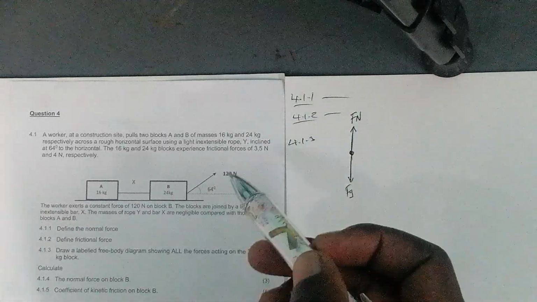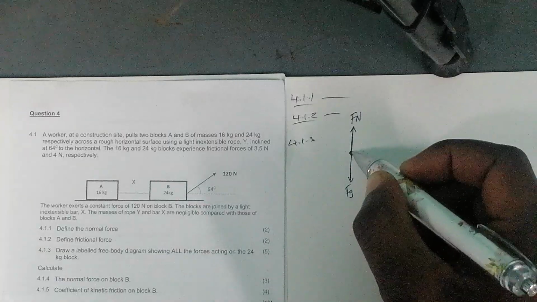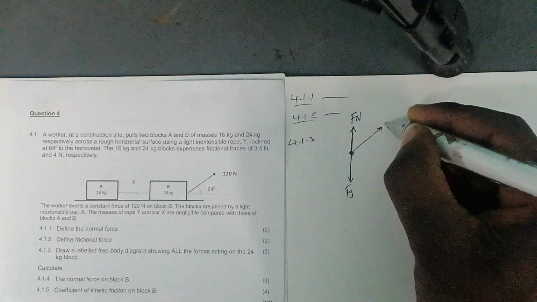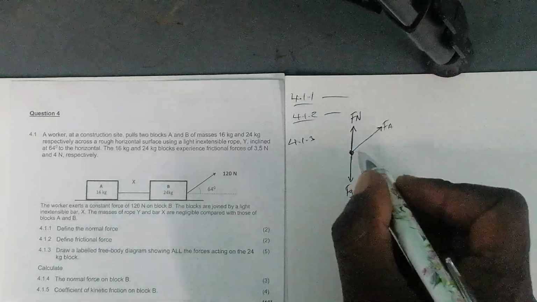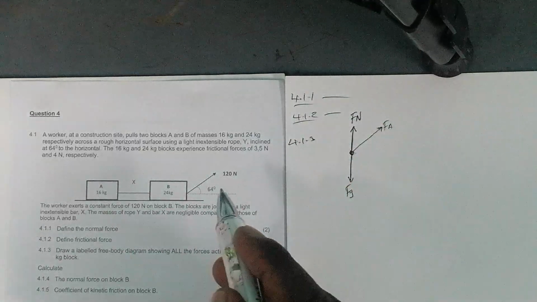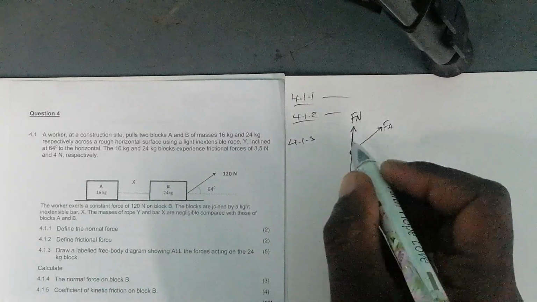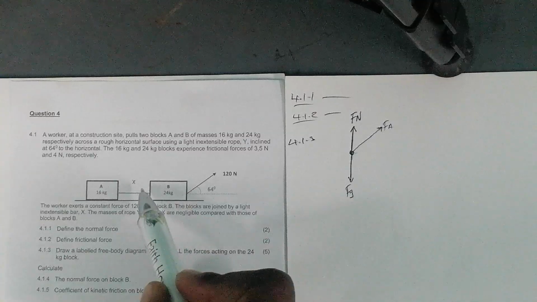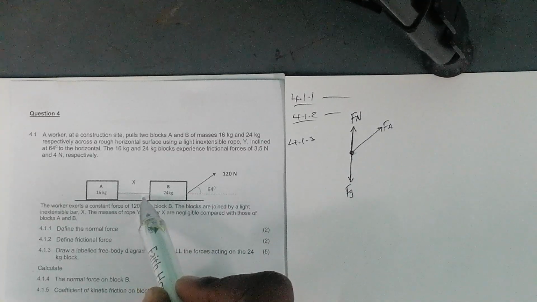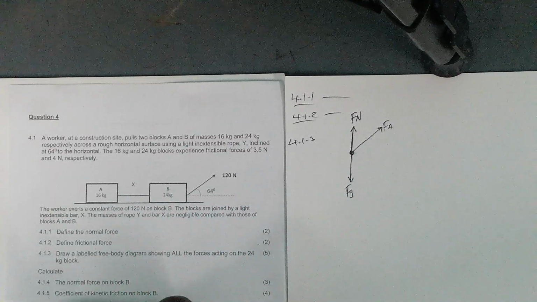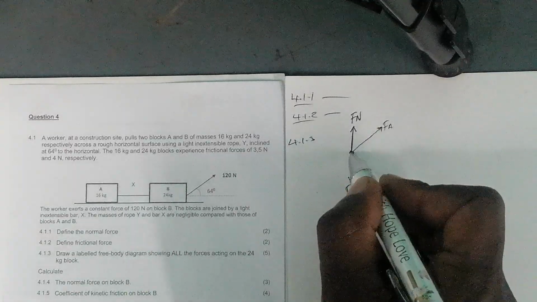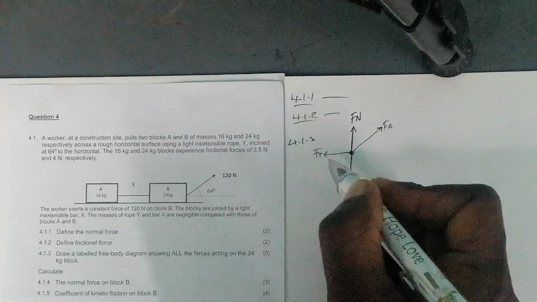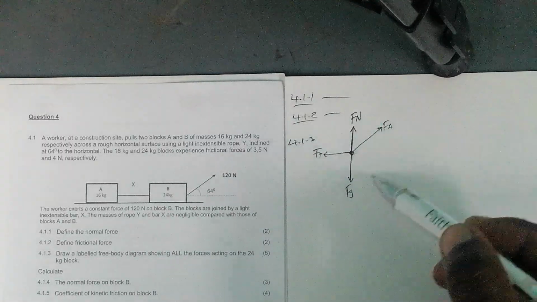Then this force here is the applied force. You can show it as it is drawn, which is F applied. Don't show the angle of 64 degrees. Then what else? The tension: block 24 kg is on the left and the 16 kg block is on the right, which is FT. Now we have 4 forces.